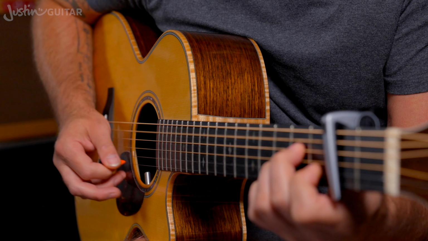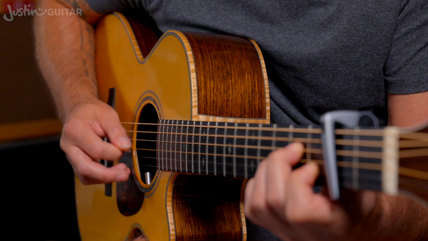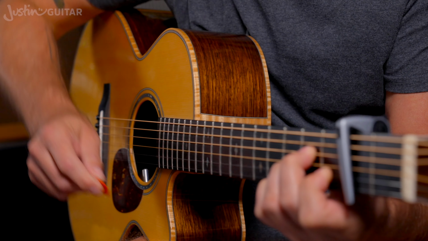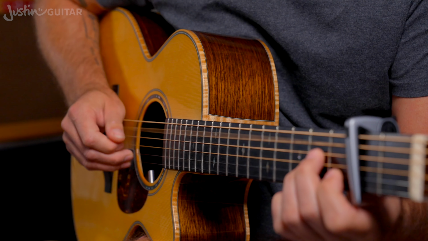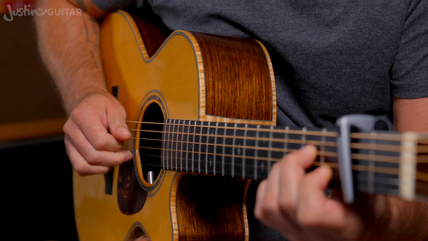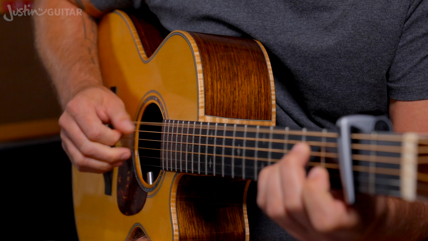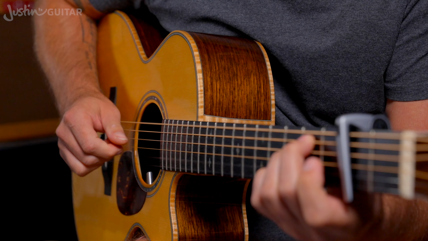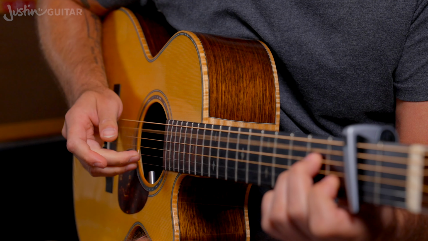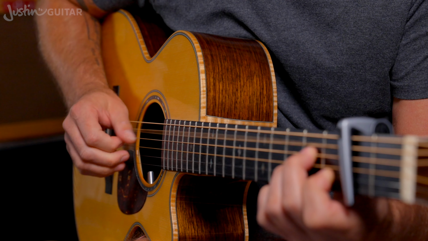Definitely do it all downs. Or even fingerstyle. So then it'll be thumb, 2, 3, 2, 1, 2, 3, 2, 1.